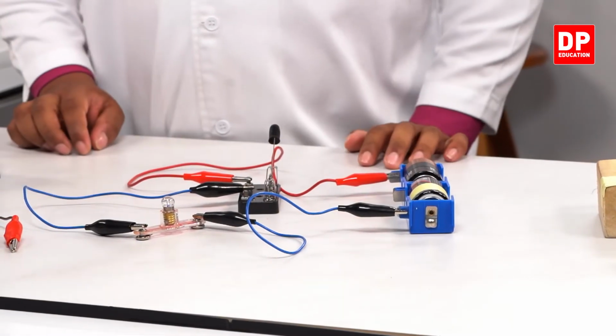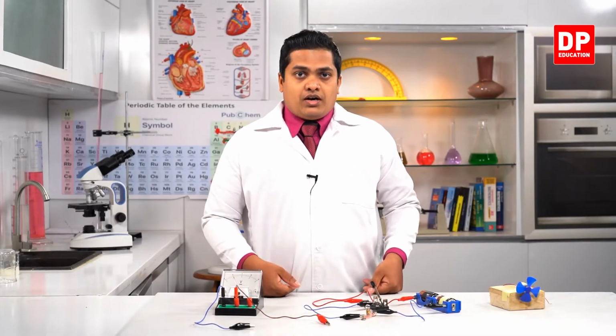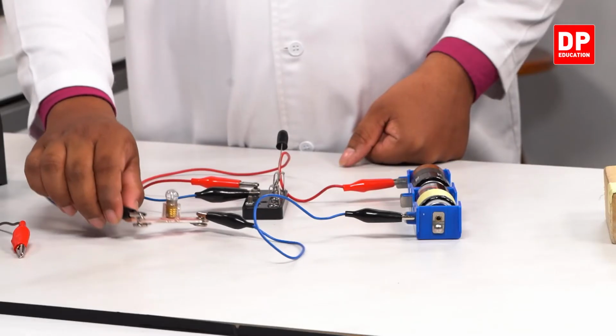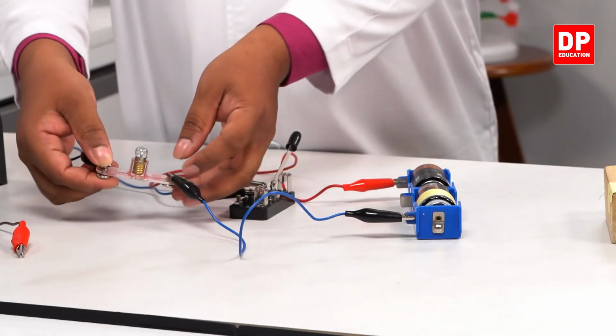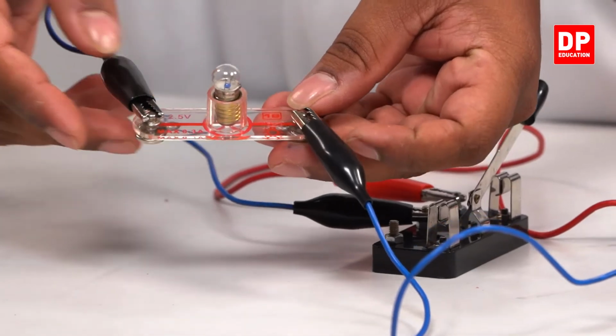Now we are about to measure the potential difference, or the voltage, of this electrical appliance. This electrical appliance is the bulb.